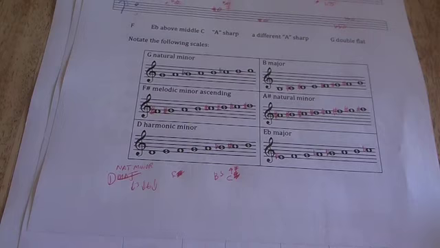Okay, that's page 1, and I will stop there and make a page 2 video next.